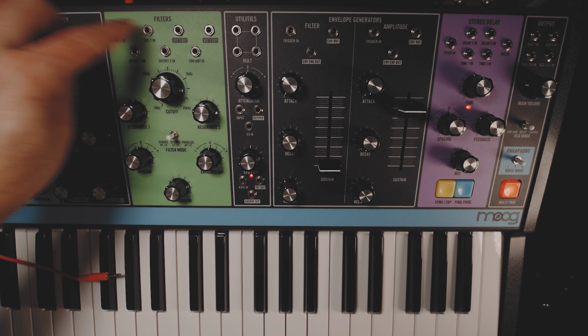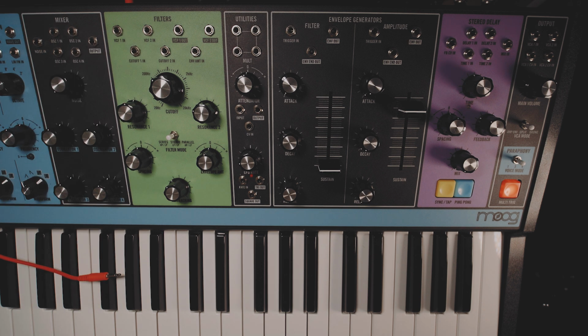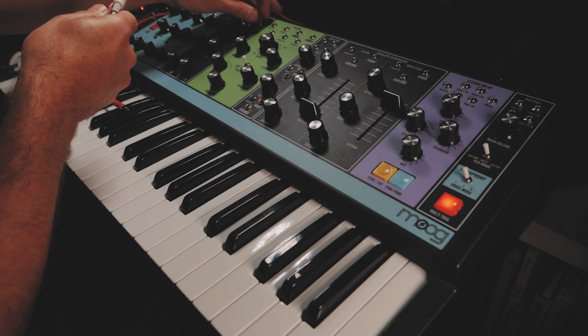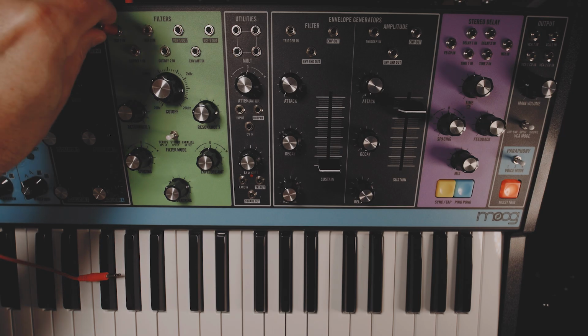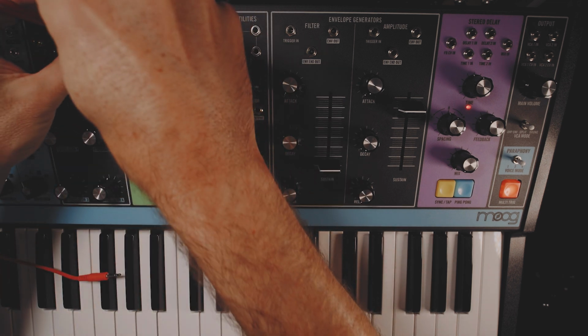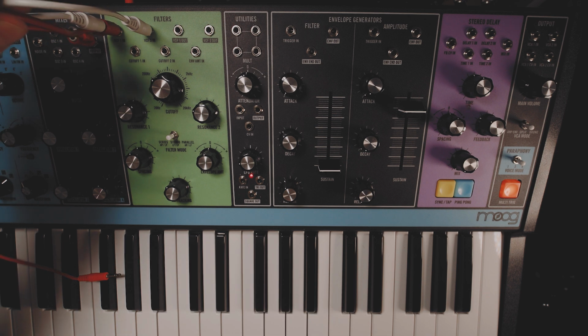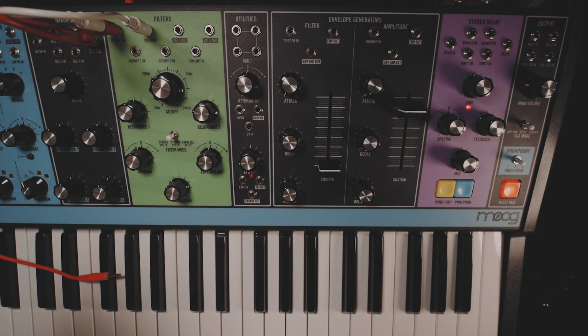And we can replicate this, again, using a splitter cable. Let's use this little red one. From the output into the VCF number 1, and also into the VCF number 2. Now in this case, this is an audio signal, it's not a control voltage.